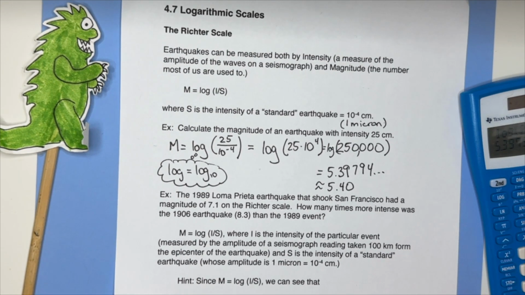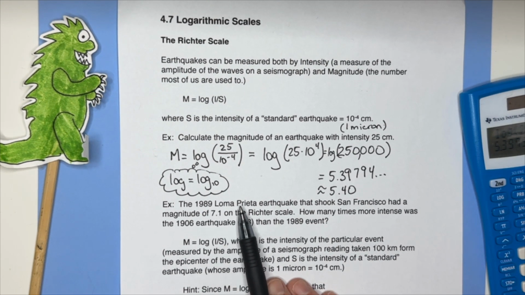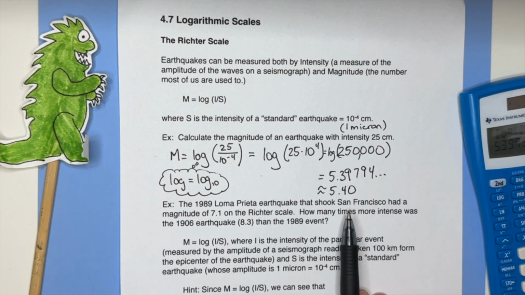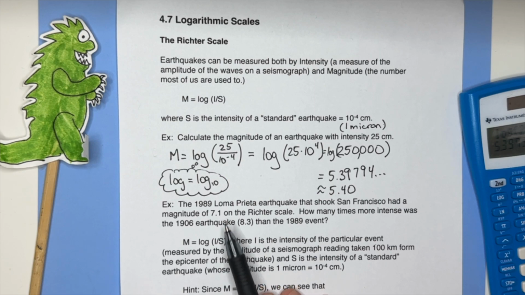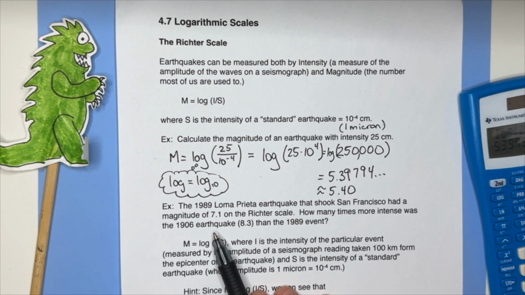So, okay, what does that mean moving forward? Well, in 1989, the Loma Prieta earthquake that shook San Francisco and Palo Alto, it knocked me right down on my face. It made me laugh quite a lot. It had a magnitude of 7.1 on the Richter scale. How many times more intense was the 1906 earthquake in San Francisco?